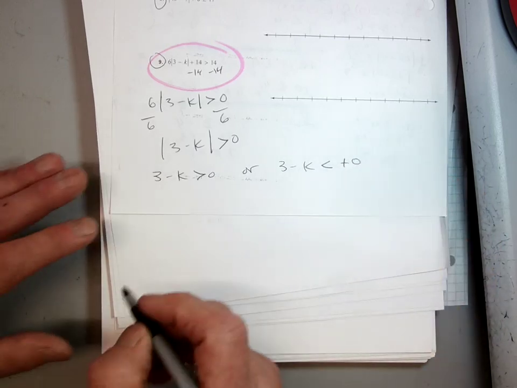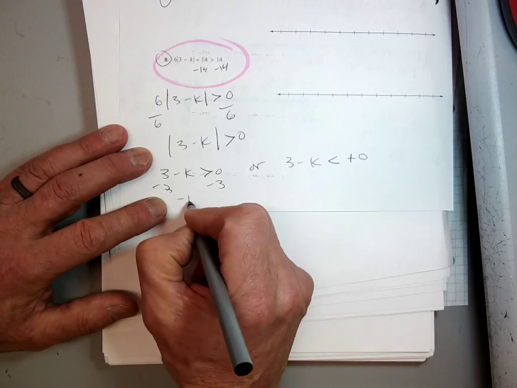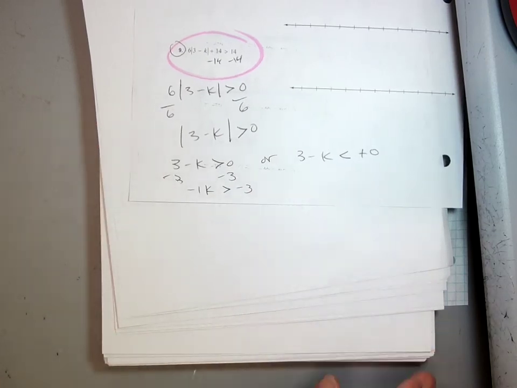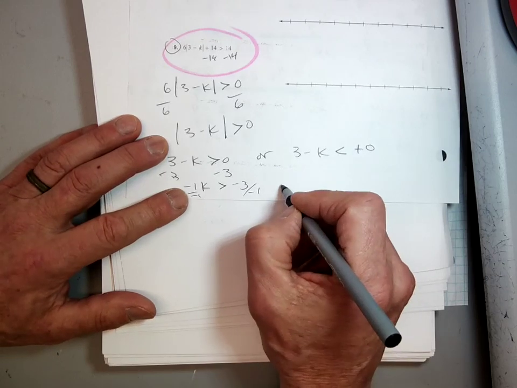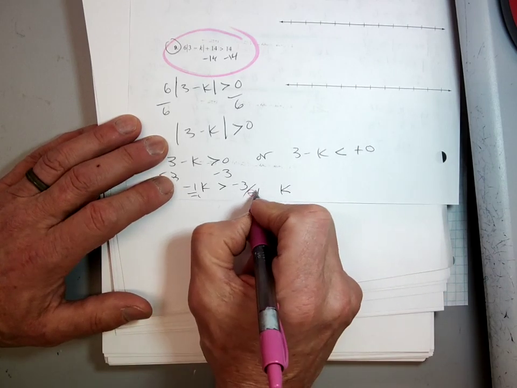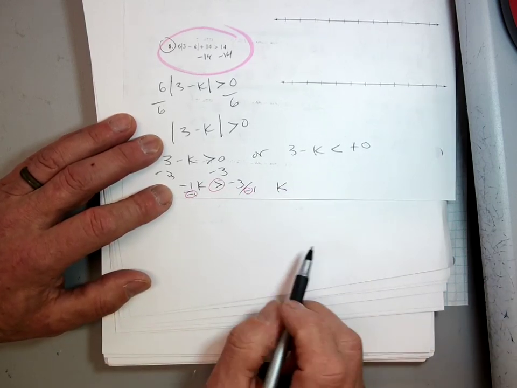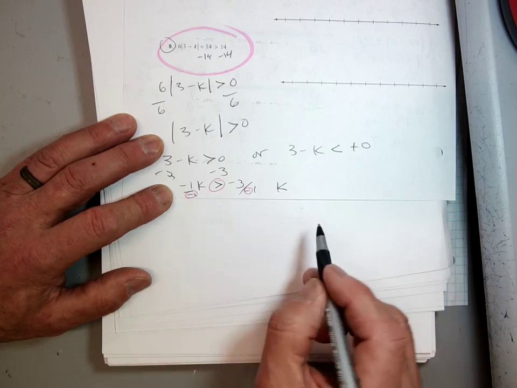Well, let's check it out. Minus 3, negative 1k, I'm going to put the 1 there, is greater than negative 3. So these tricky ones, we've got to think. We've got to use our brains. We're going to divide by negative 1, and I get k is, I'm going to turn the sign because I divided by a negative.